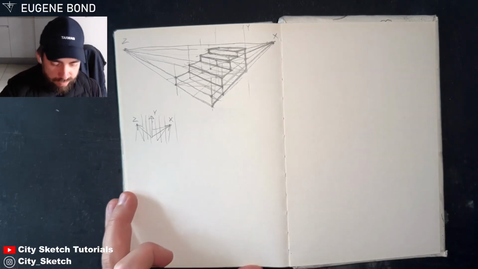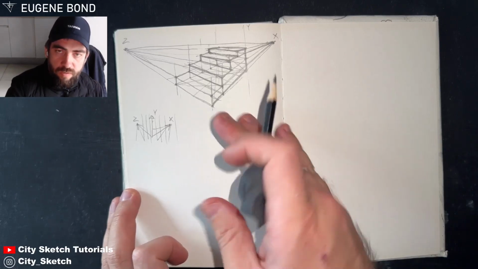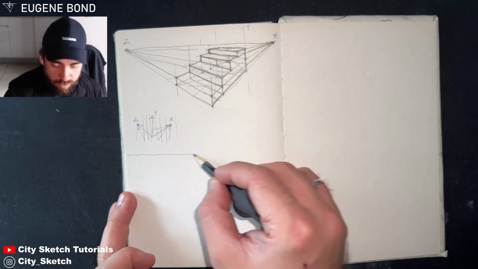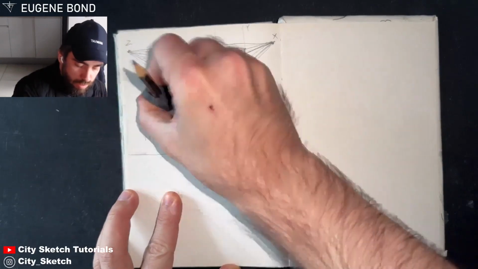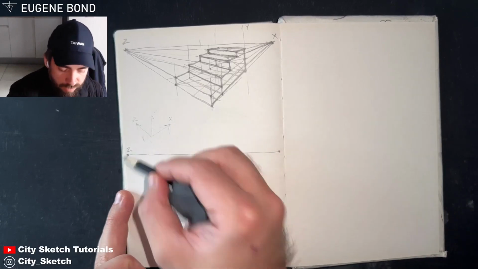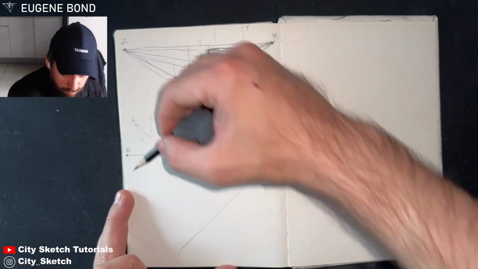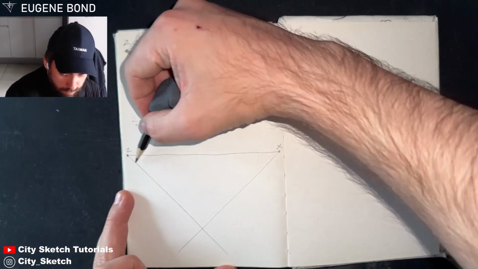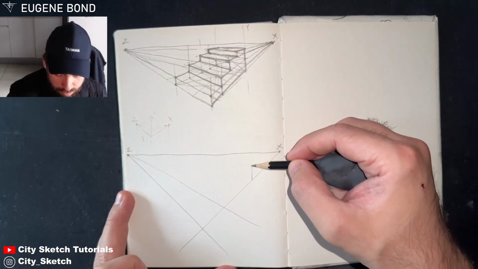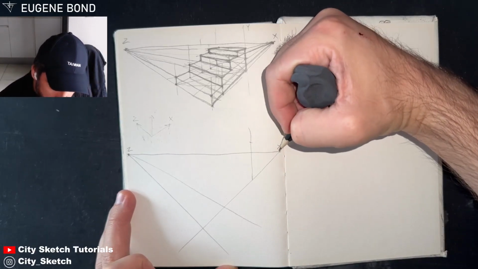So in this case, all the time we were talking about stairs below horizon line, and here we can do, what if stairs are going a little above horizon line. Same Z vanishing point, X vanishing point, and stairs here will go a little above horizon line.